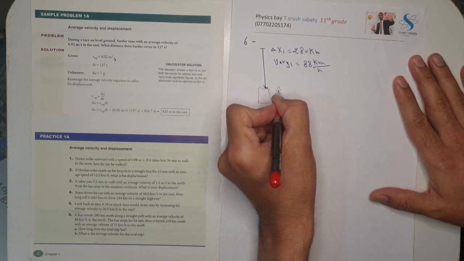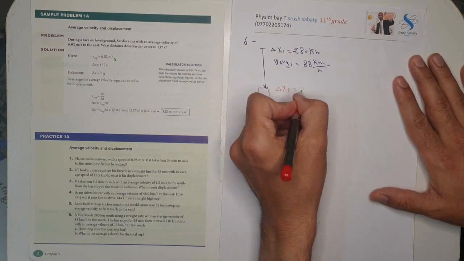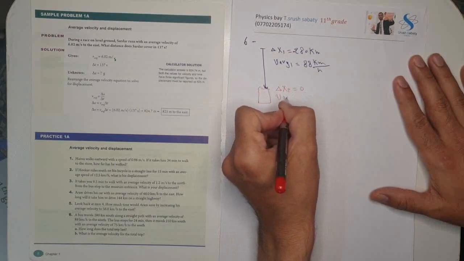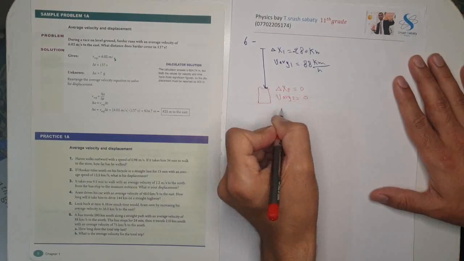So delta x2 is equal to 0. V average 2 is equal to 0.